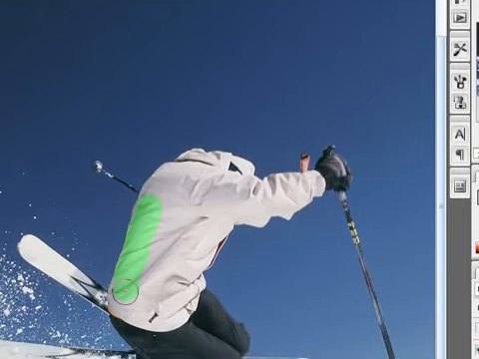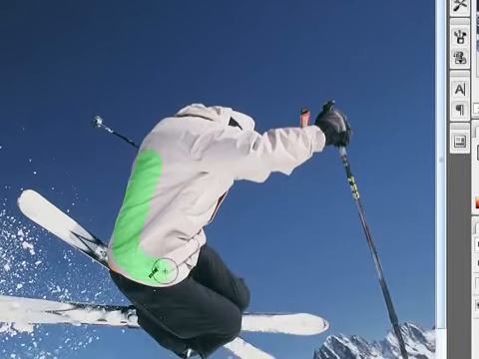This is useful when you want to change someone's shirt color or eye color or something like that. As you can see, just painting this real quick, his shirt has now changed to a shade of green. There are also some better ways of doing this, which we'll talk about later, but here's one basic way to replace color in your image.